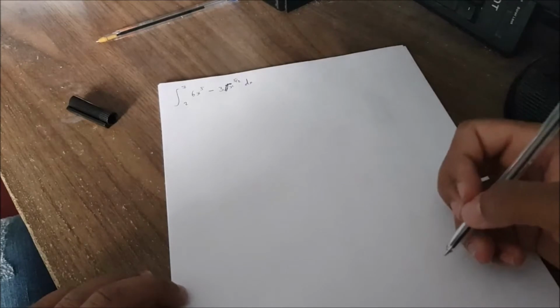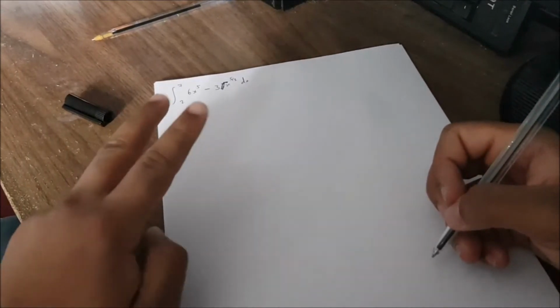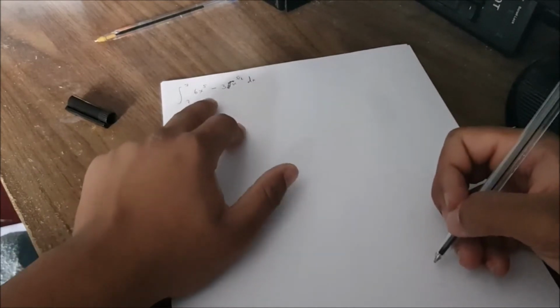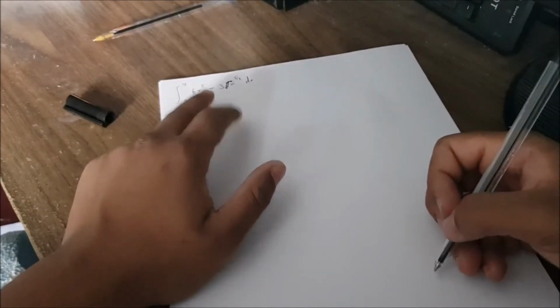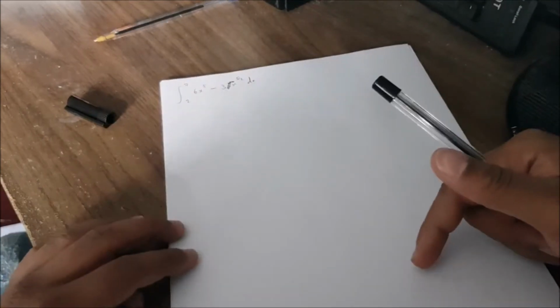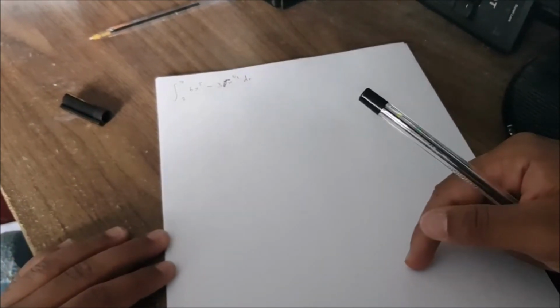There are two ways of going about this. You can simply integrate it like this, or you can factor and separate the integrals. I'll show you that way.